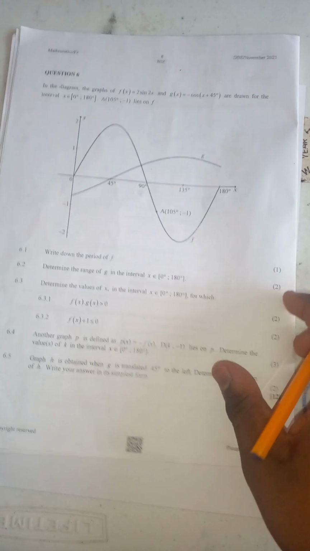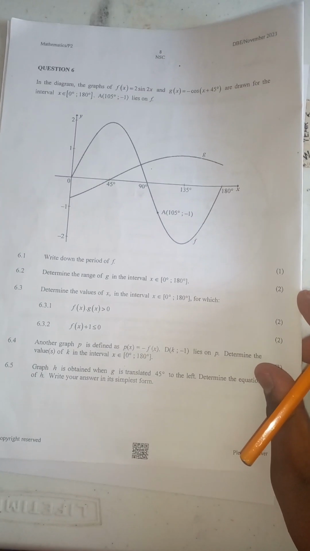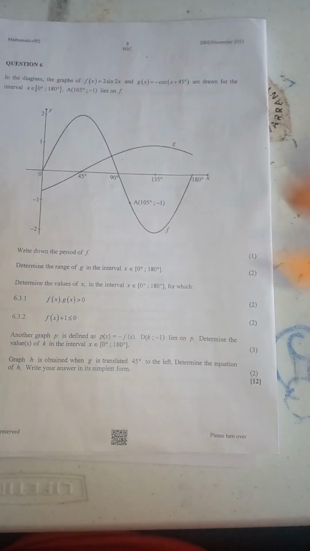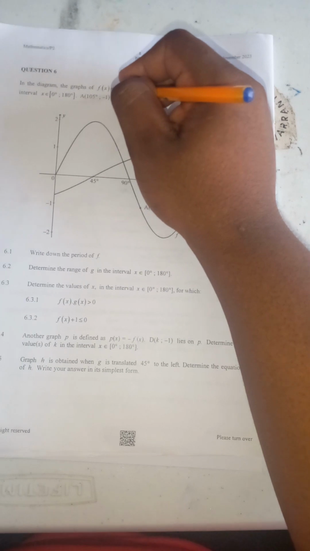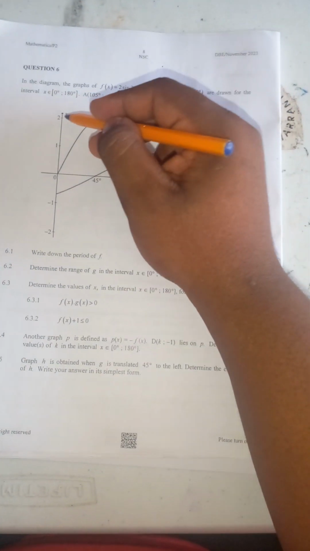Question 6 is on trigonometric graphs. In the diagram, the graphs of f(x) = 2 sin 2x and g(x) = cos(x + 45°) are drawn for the given interval. The first thing you must check is the graphs. The value of a, the amplitude, is 2. As you can see, this is the amplitude, it is already 2.